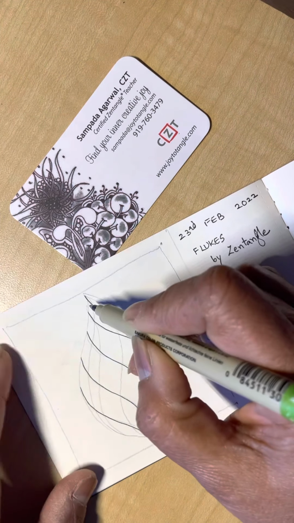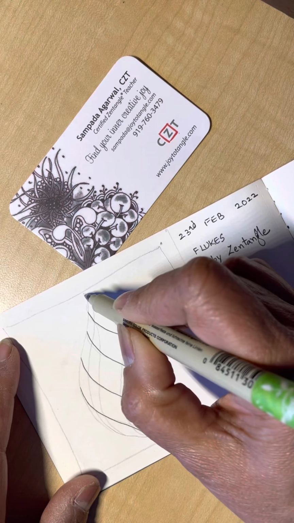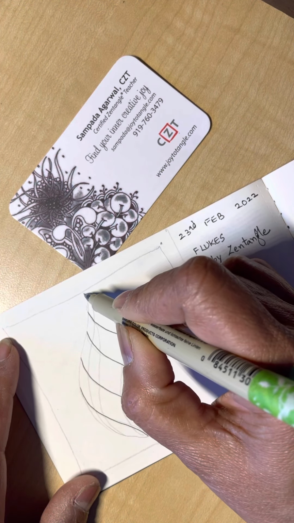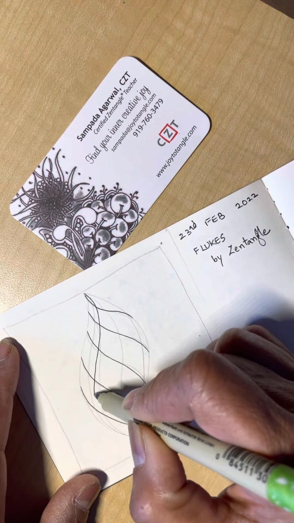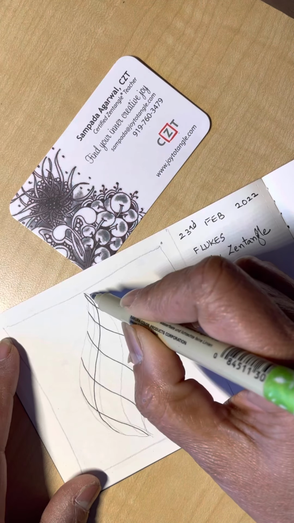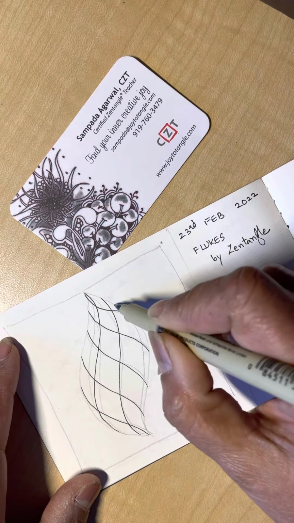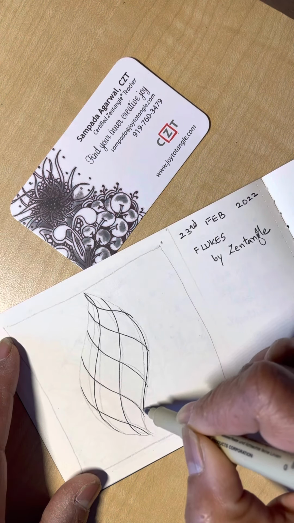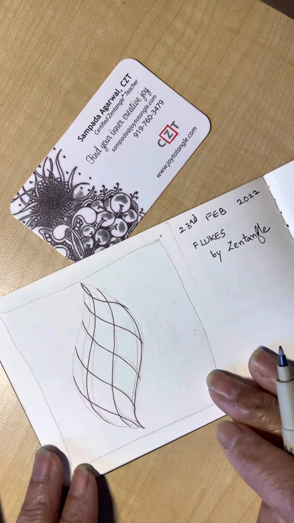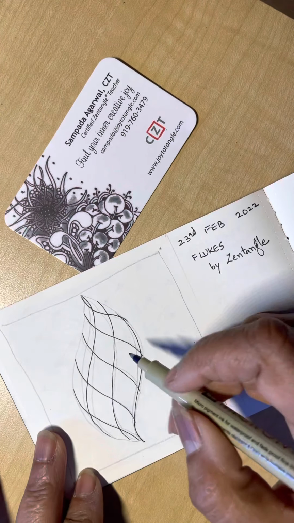You can just add them in pen. But see here, I'm just going to add these. So this is what my grid looks like, right?